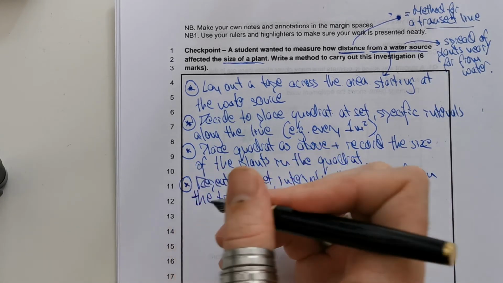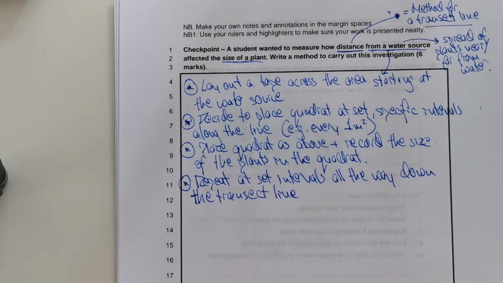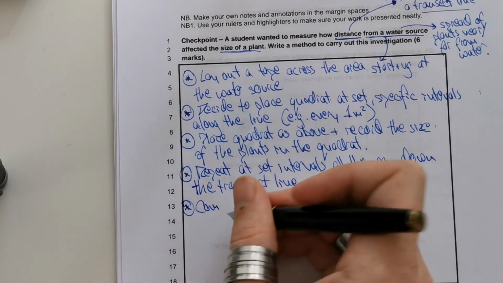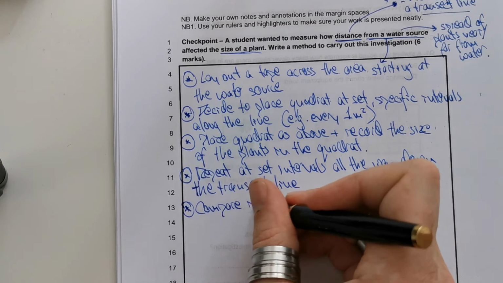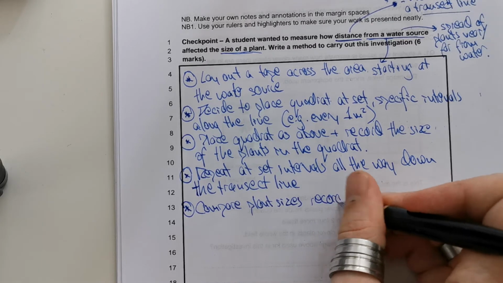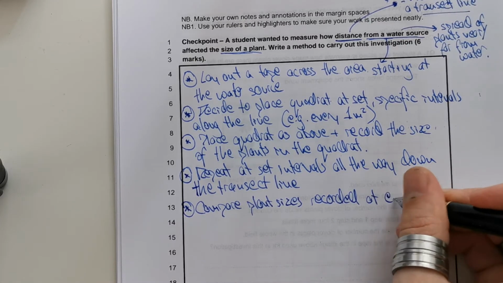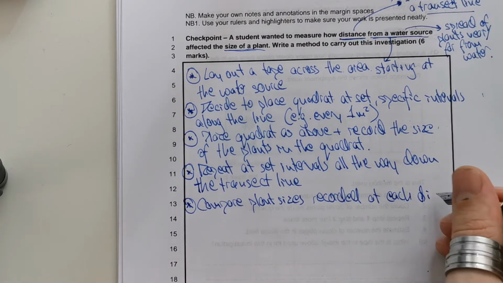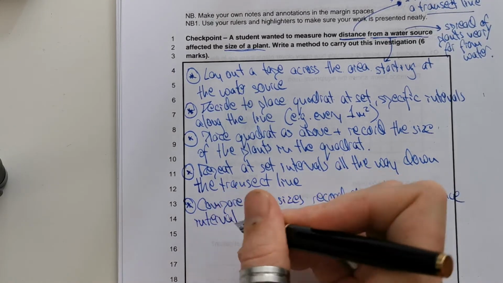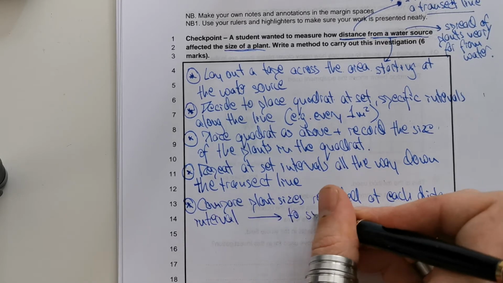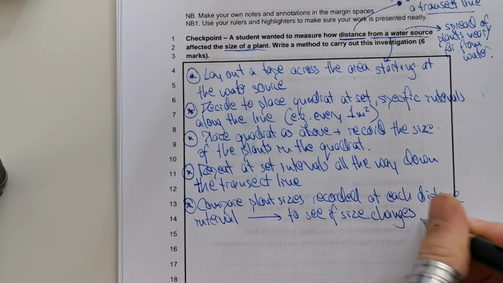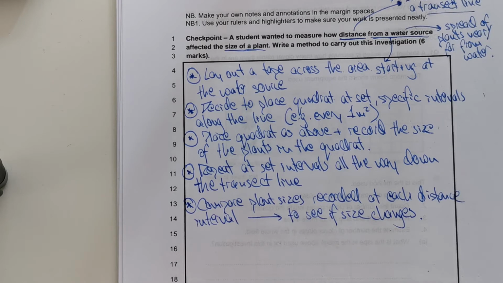Now, what would be the final steps? The final steps would be obviously looking at your data and comparing. Compare plant sizes recorded to each distance interval to see if size changes. So that gives you an idea of how to use that methodology.